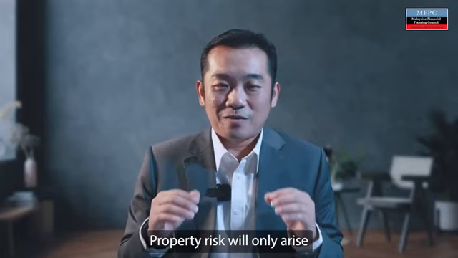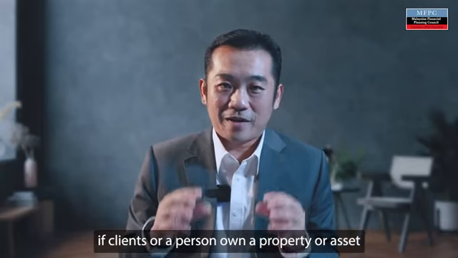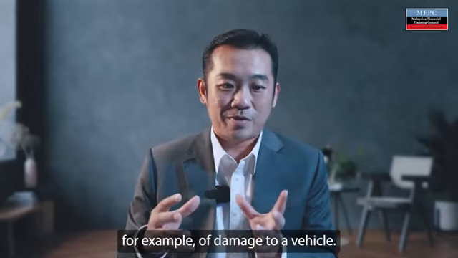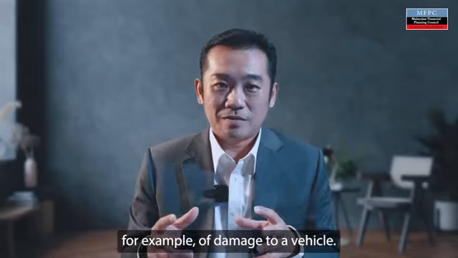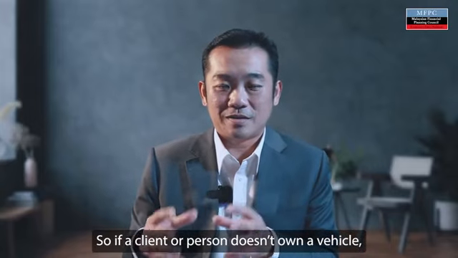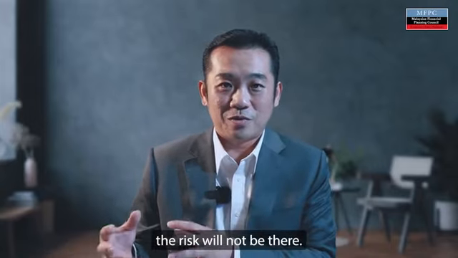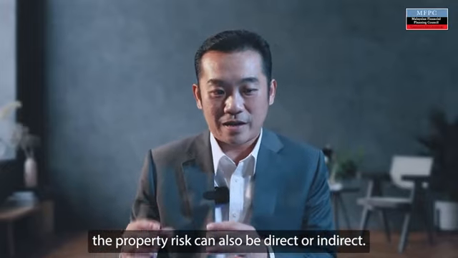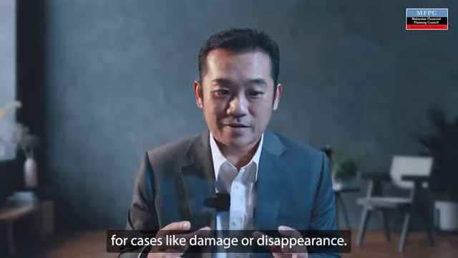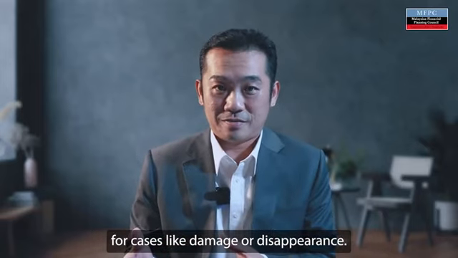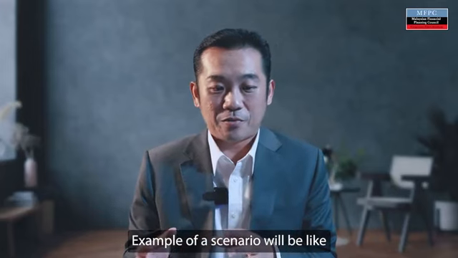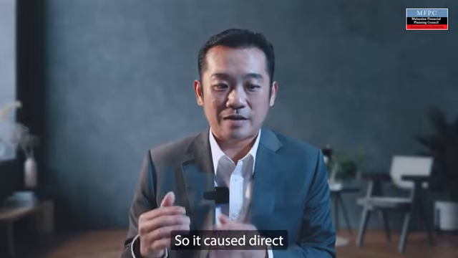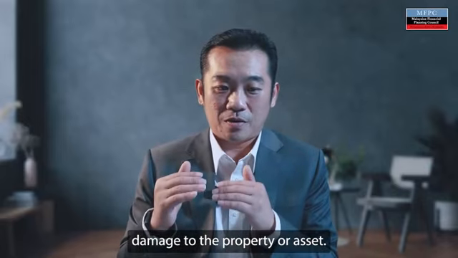Property risk will only arise if a client or a person owns a property or asset. For example, damage to a vehicle. If a person doesn't own a vehicle, the risk will not be there. The property risk can also be direct or indirect. Direct is for cases like damage or disappearance. Examples of scenarios are theft, accidents, fire, etc. So it causes direct damage to the property or asset.